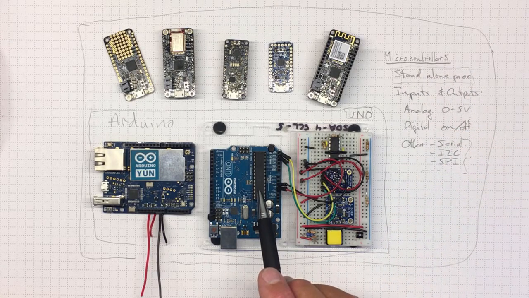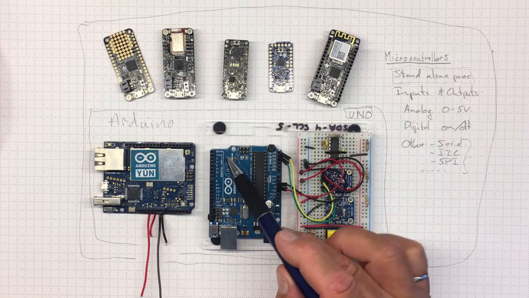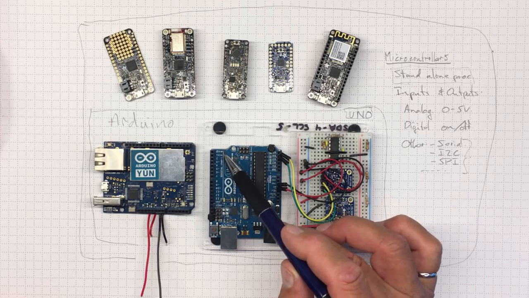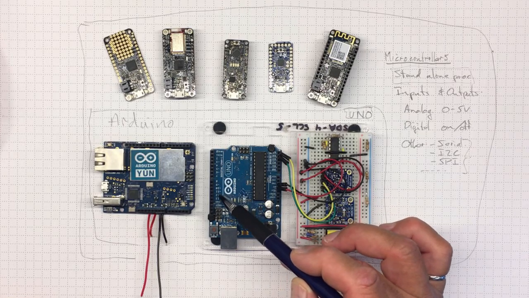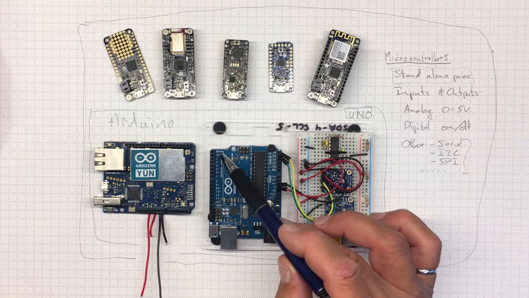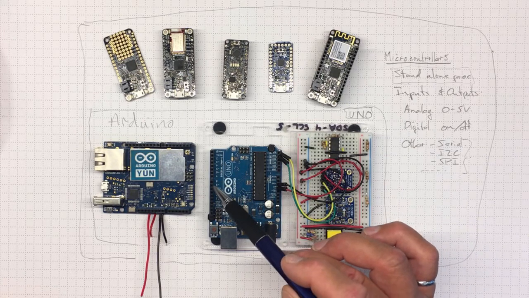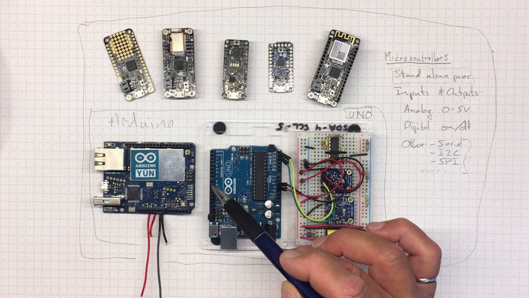And its inputs and outputs, the main ones are a whole row of digital input-output pins over here, numbered from 0 up to 13. And each of them have slightly different characteristics that we'll get into. But basically, each of these pins can be at either 0 volts or 5 volts.